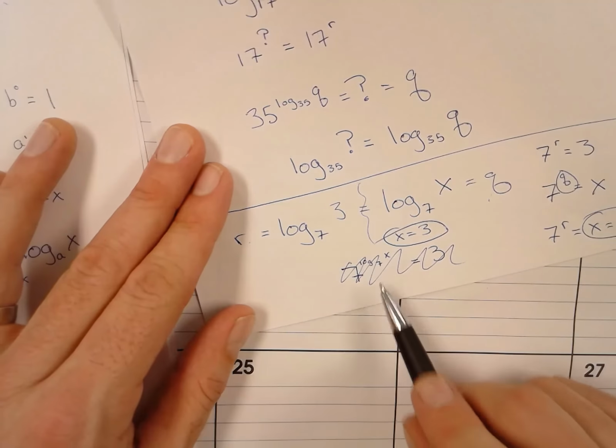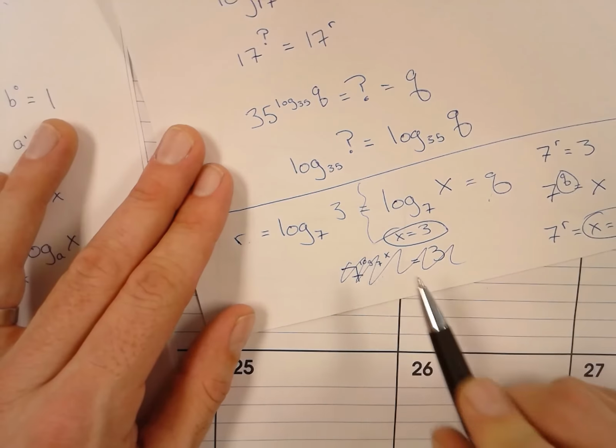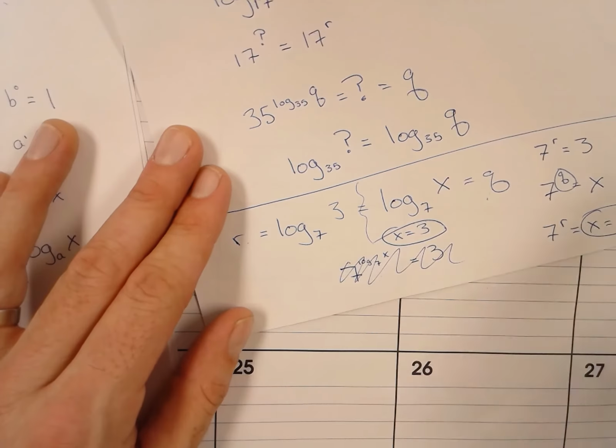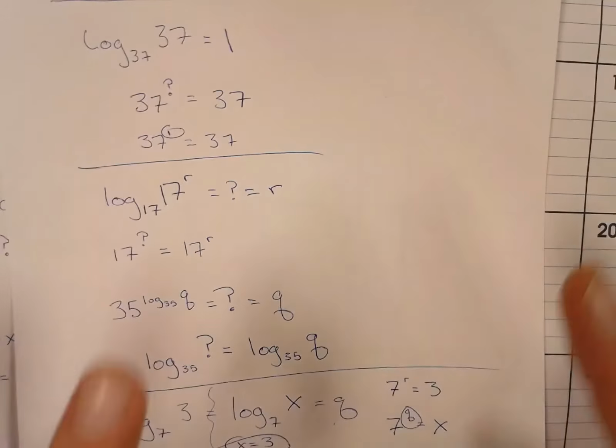Sorry. In a video coming up very shortly, I will talk about the property that I almost wanted to talk about with this problem here. We'll get to that soon.